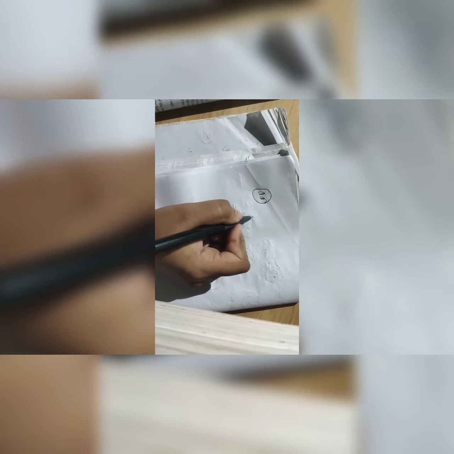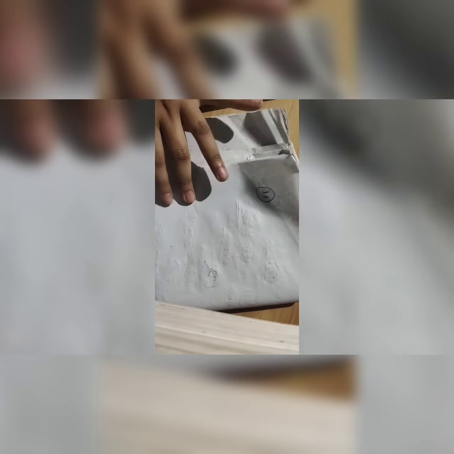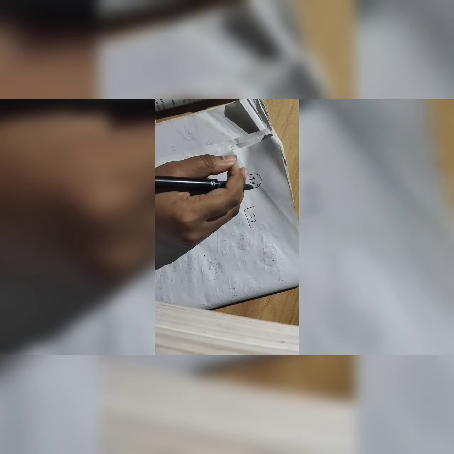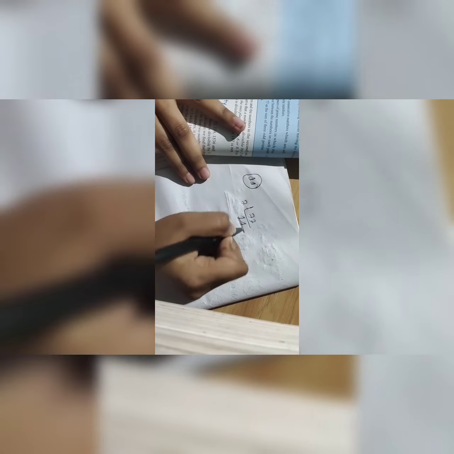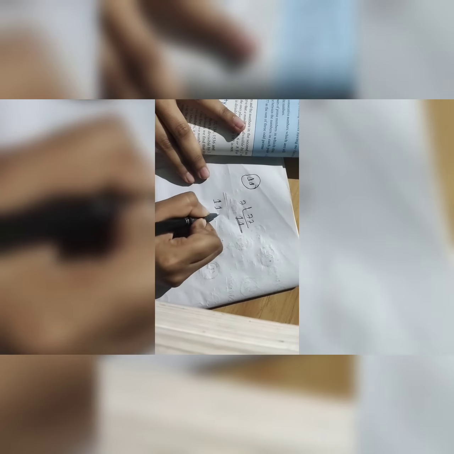Then go to question 11. Express 77 as the sum of 3 odd prime numbers. So the question is to express 77 as the sum of 3 odd prime numbers. If we add three prime numbers, the units digit of the sum should be 7, isn't it?